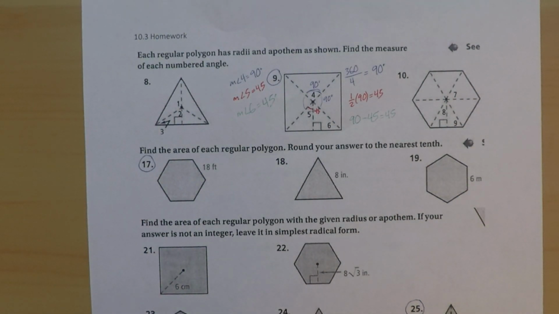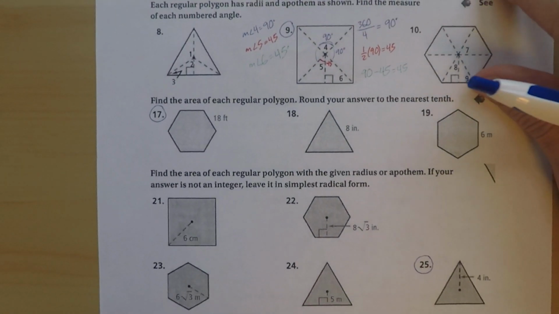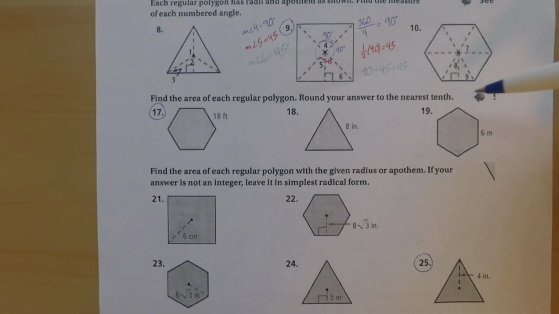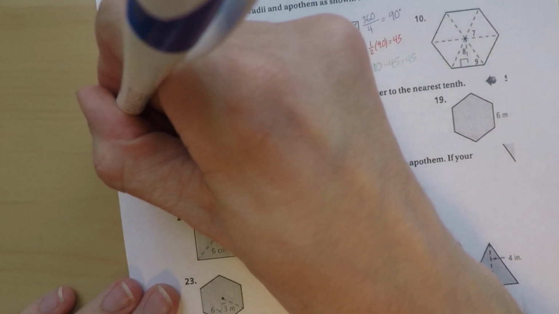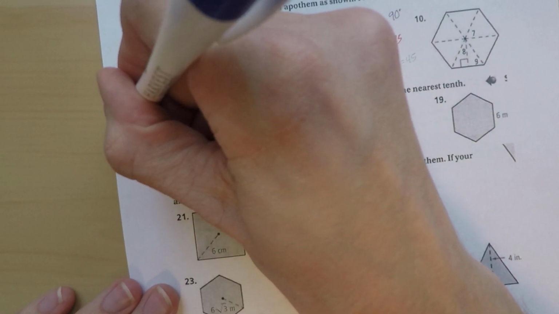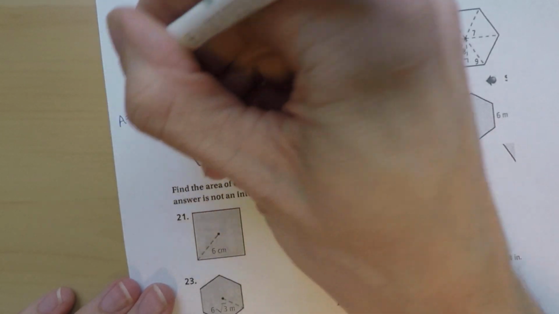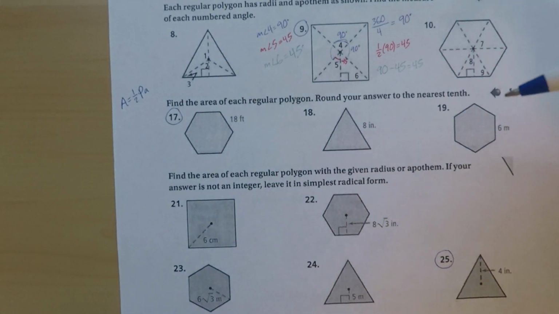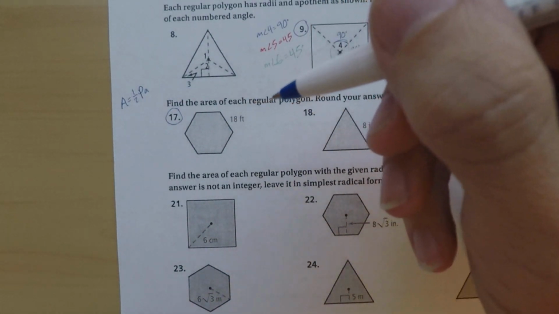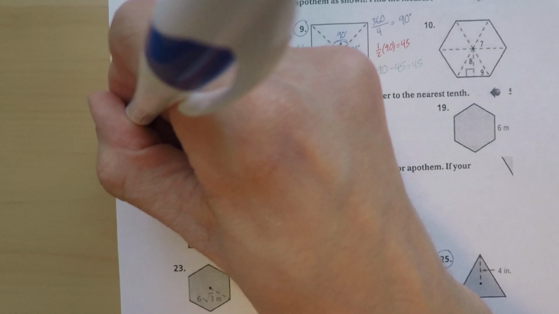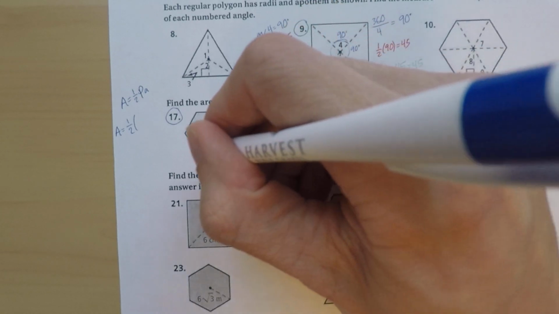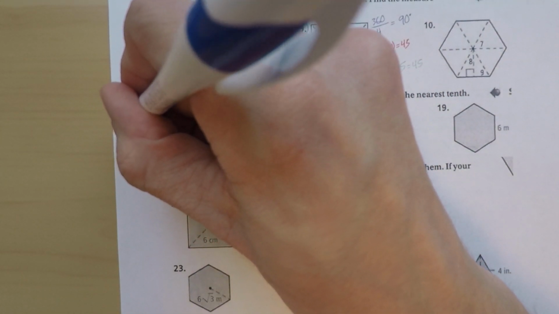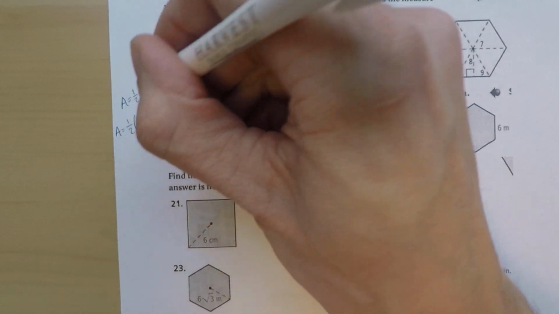Heading down to number 17, it says find the area of each regular polygon. Round your answer to the nearest tenth. The area of a regular polygon is 1/2 perimeter times apothem. And each of these are given a side, so that makes it easy to find the perimeter. For number 17, 1/2. My perimeter, each side is 18. In this case, I have 1, 2, 3, 4, 5, 6 sides. So my perimeter is 18 times 6.